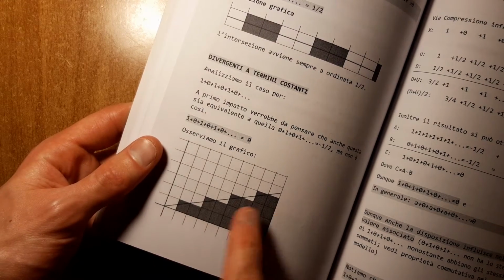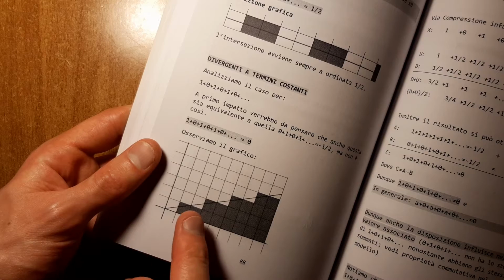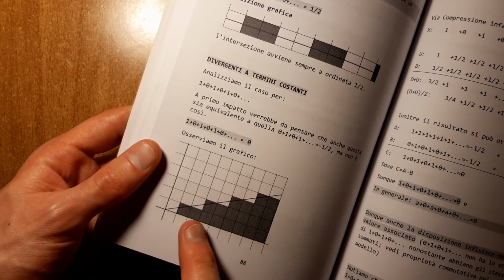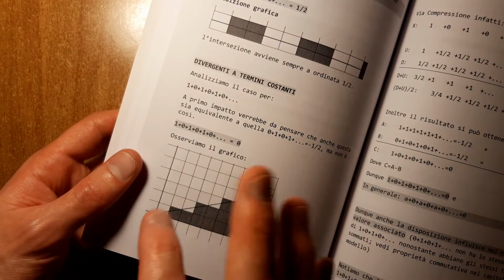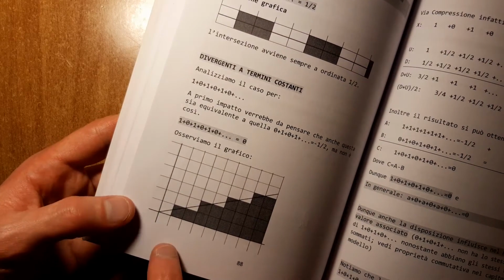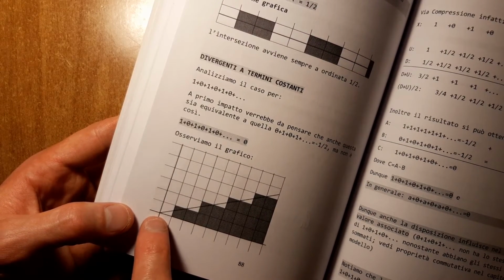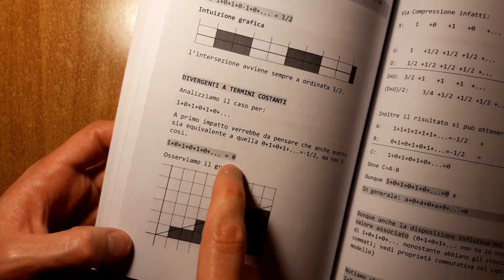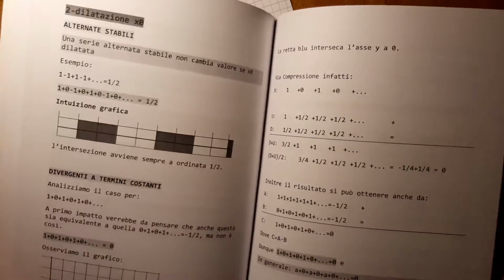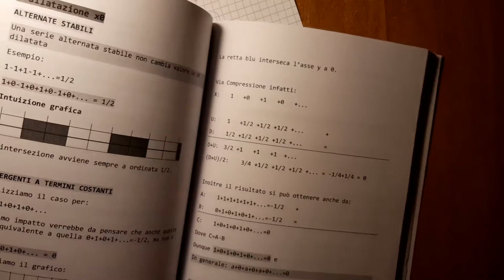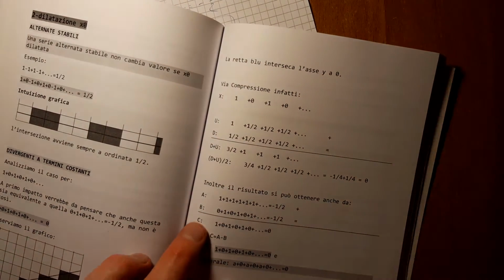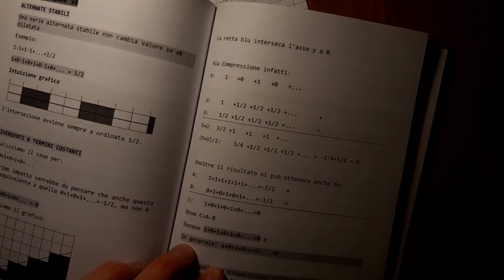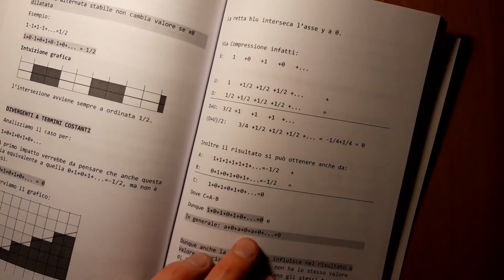The line which cuts through every horizontal step, we will see a precise method to do these lines, intersects the origin, so the result is 0. And we can also demonstrate this via compression, and the result is correct.